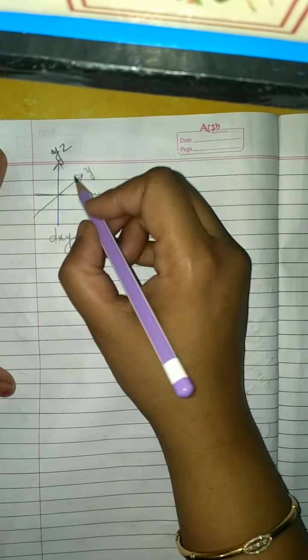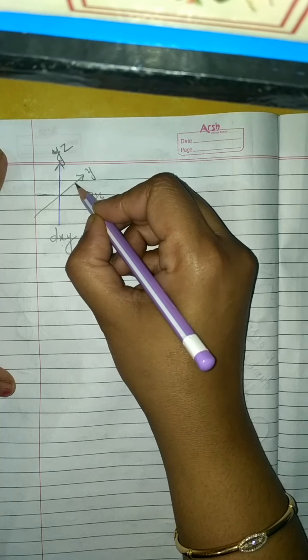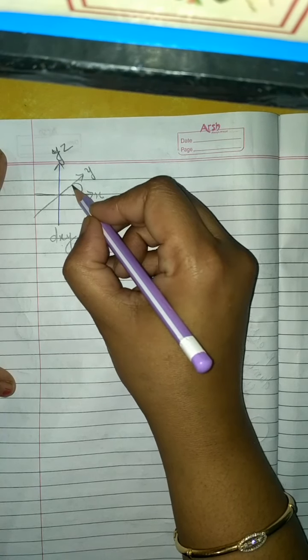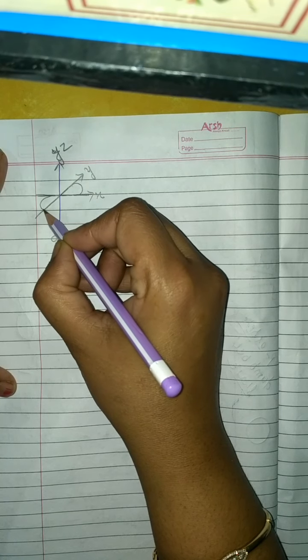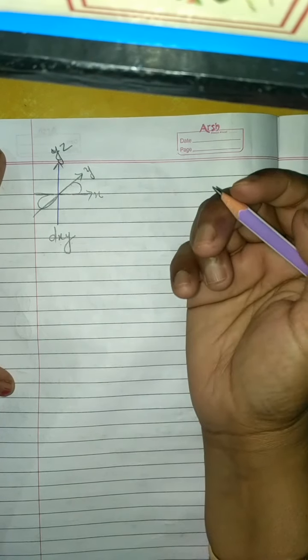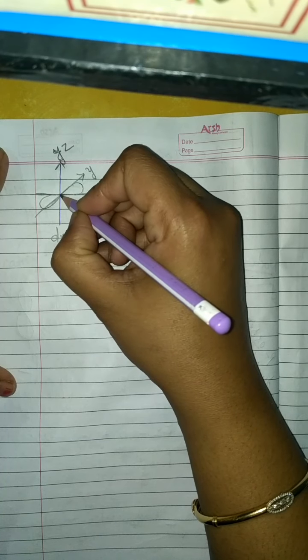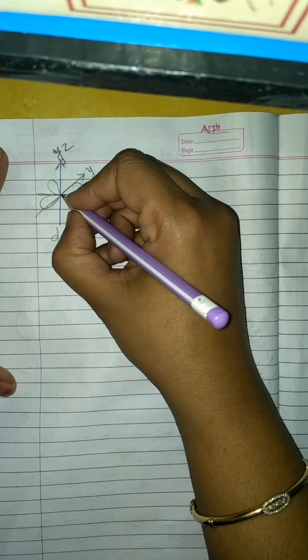In the case of dxy, lobes are present between the x and y axes, this one, and the second lobe is present between this one.